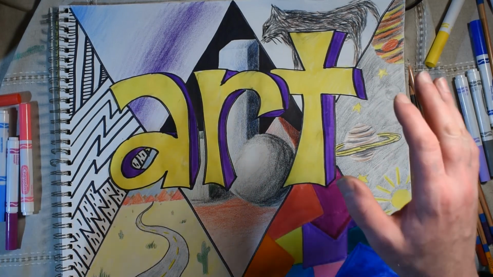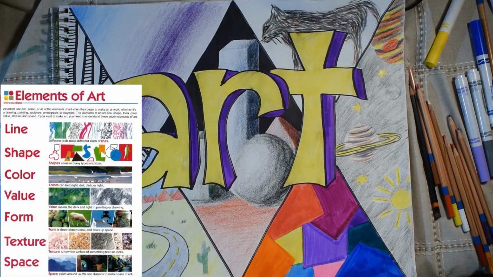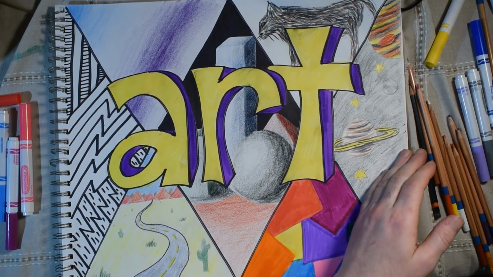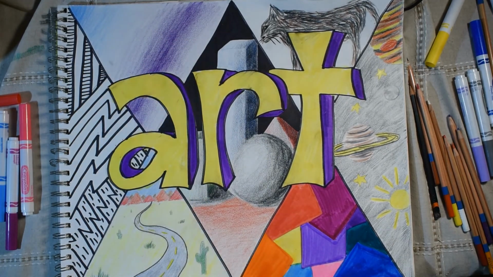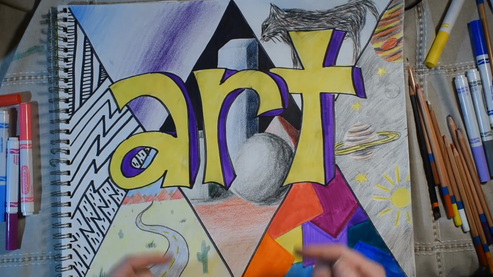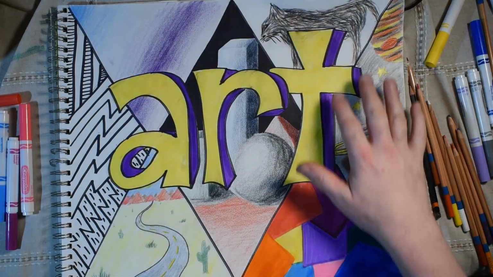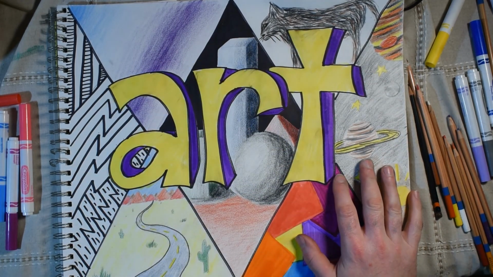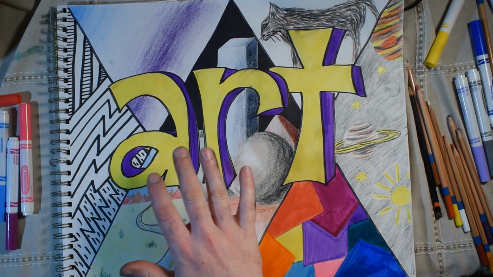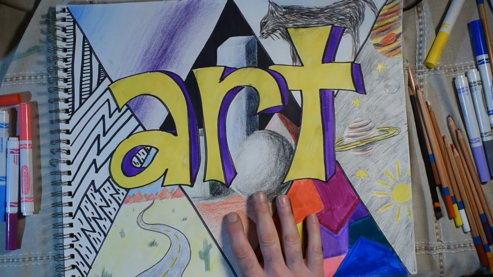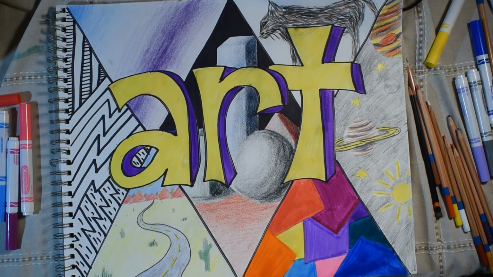Okay, so there it is. You have your seven elements in here. All right, you got your line, you got your color, you got your shapes, you got your value, you got your space, texture, form, art. There it is. You can go in a lot of different directions for something like this. But these are the seven elements you need to know. And it's a nice way to hang it up, remind yourself of these different elements. These elements build up the principles of art, which we'll get into a little bit down the road.